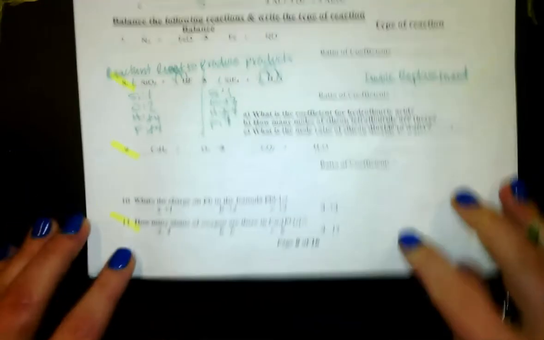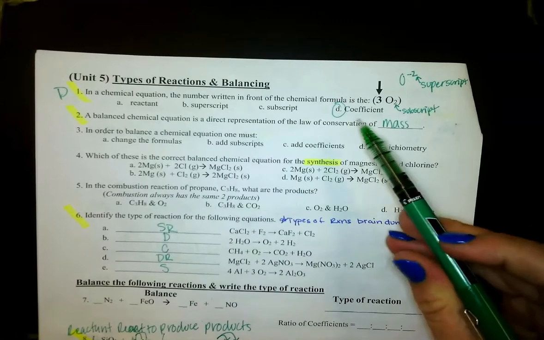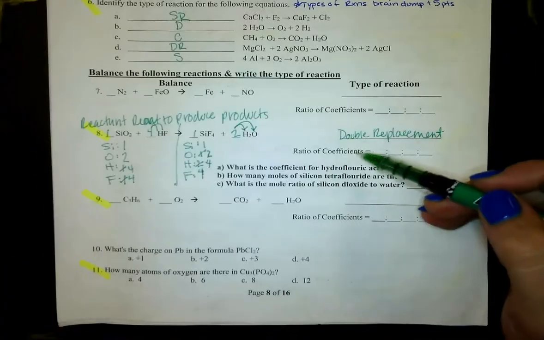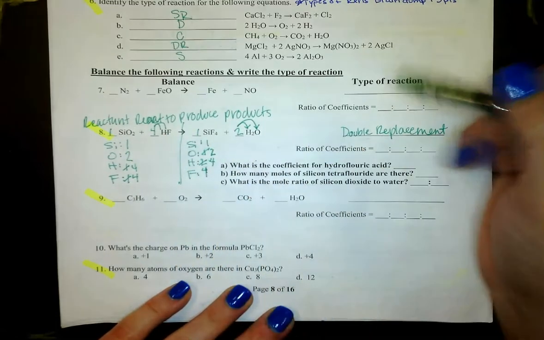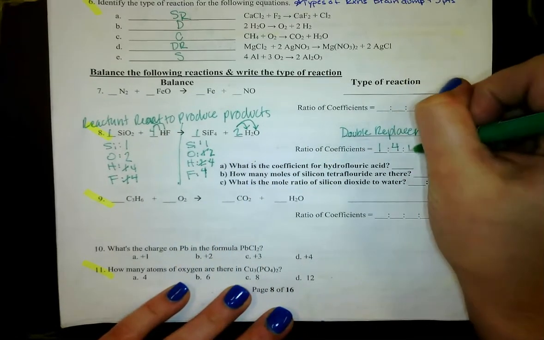All right, and I said earlier up here that my coefficient is the big number in front. So my ratio of coefficients is just 1 to 4 to 1 to 2, because it's my big numbers. 1 to 4 to 1 to 2.